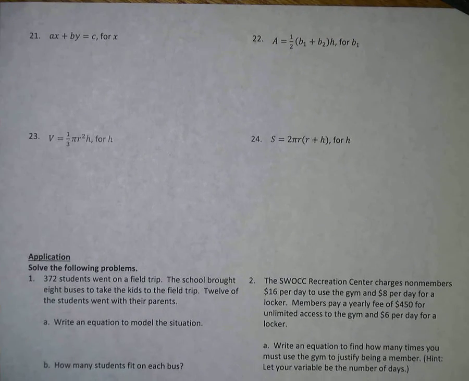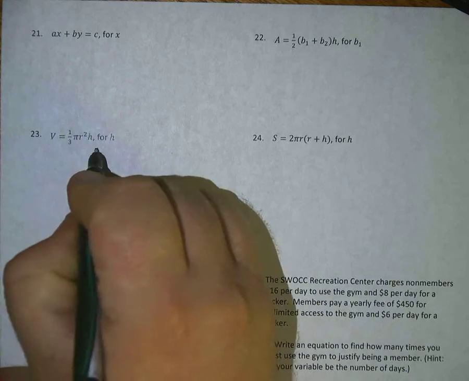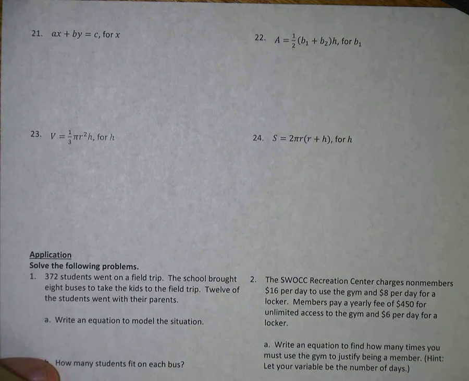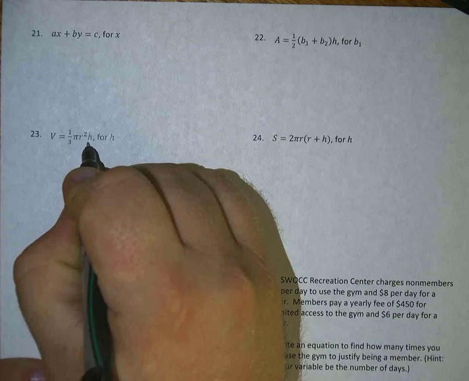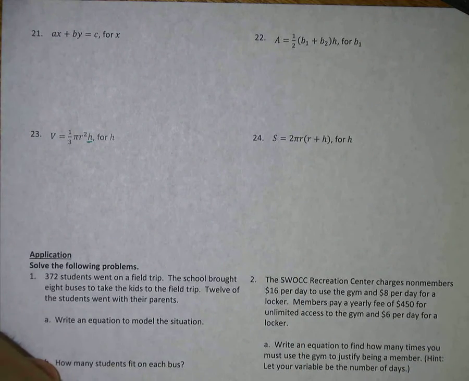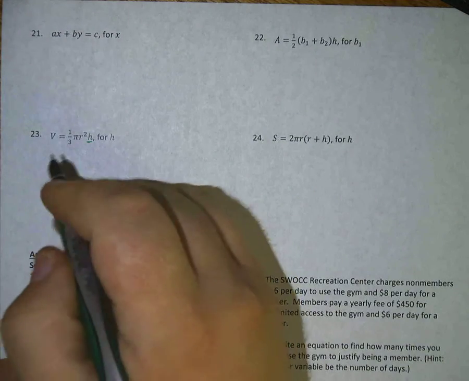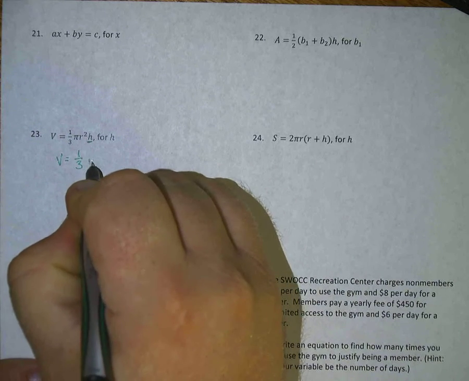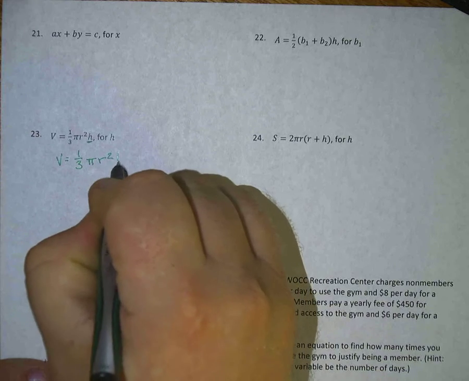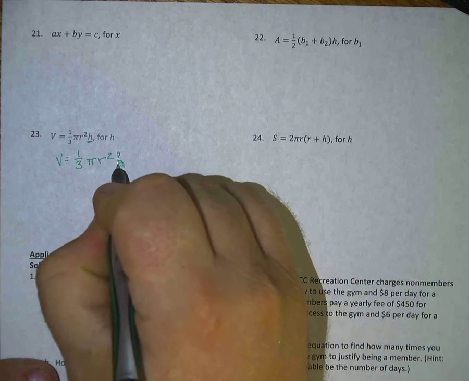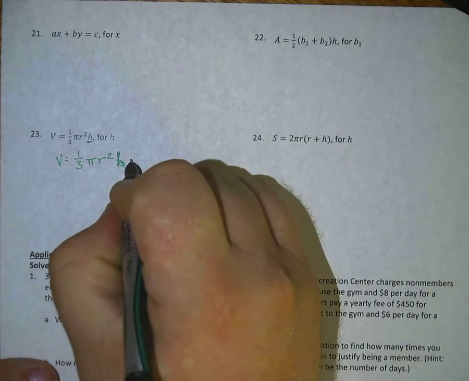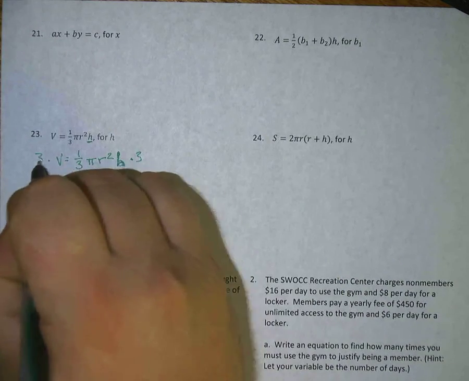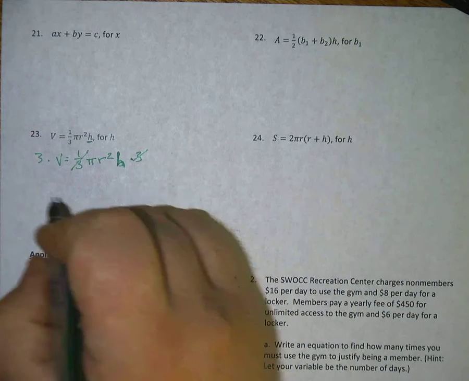So we have some more of the literal equations. Let's go ahead and do number 23. And for 23, we have this big, long equation here, and we want to solve it for h. Okay? So I want to get everything else on the other side. I'm going to start off because I have that 1/3. Oop, that's not a B, that's an H. Since I have that 1/3, I'm going to multiply by 3 on both sides to get rid of that. So that 1/3 cancels with that 3.